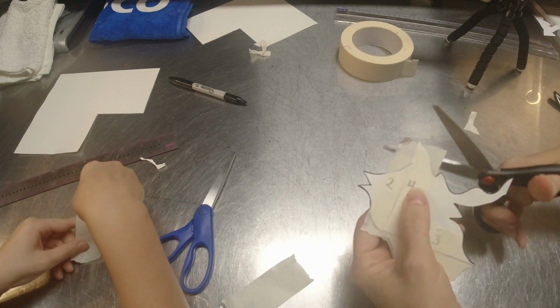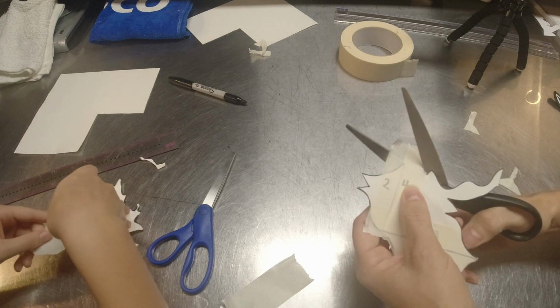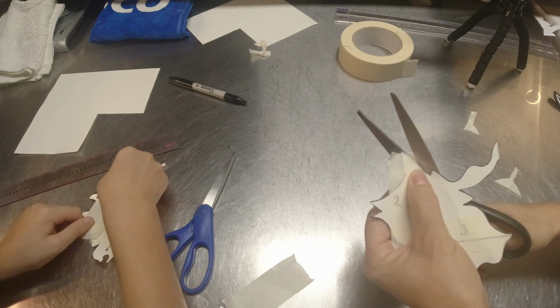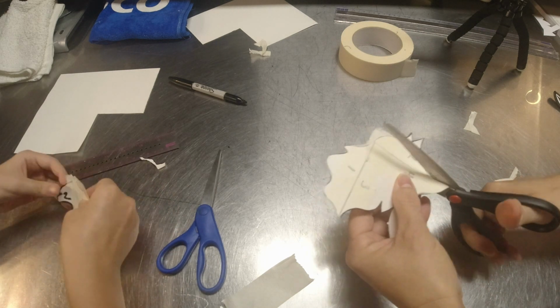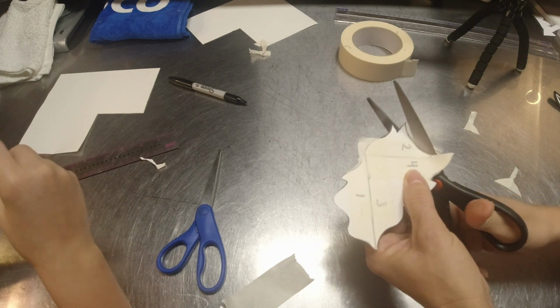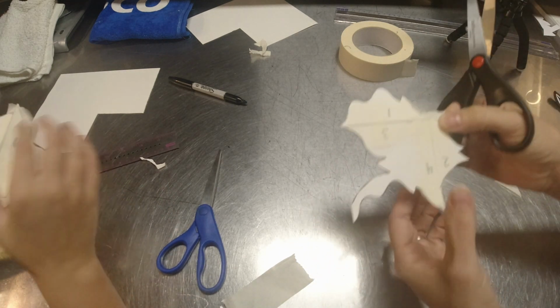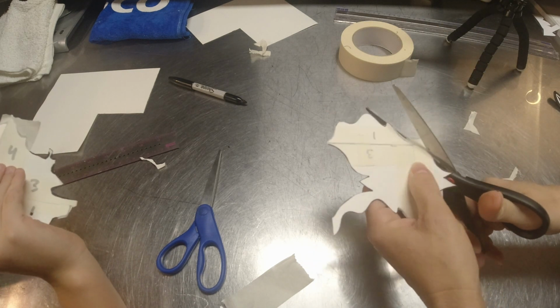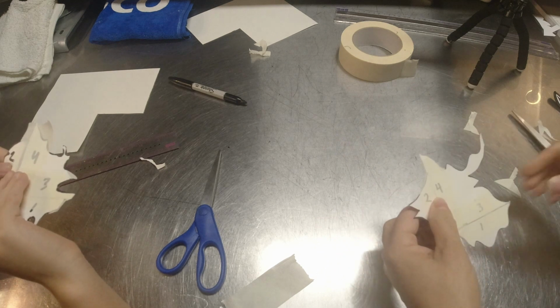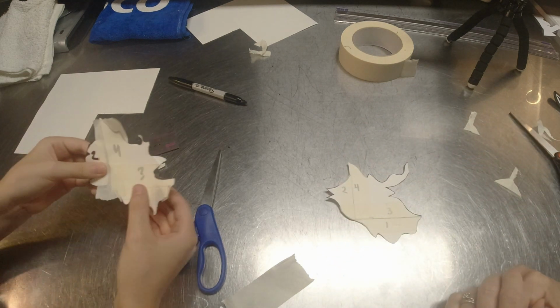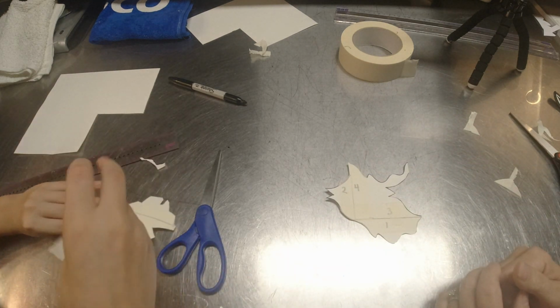And then I'm going to do what I did before, where I'm going to cut off this excess tape so I can still see my design. Okay. Maybe take that a little bit better. Now do the other side.